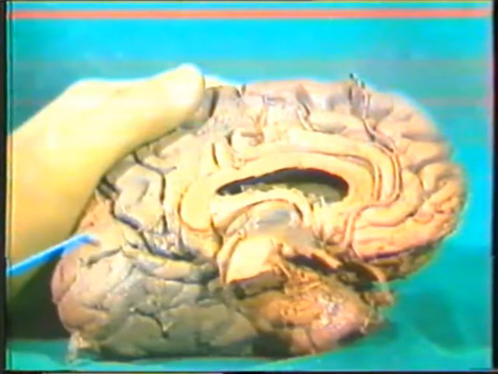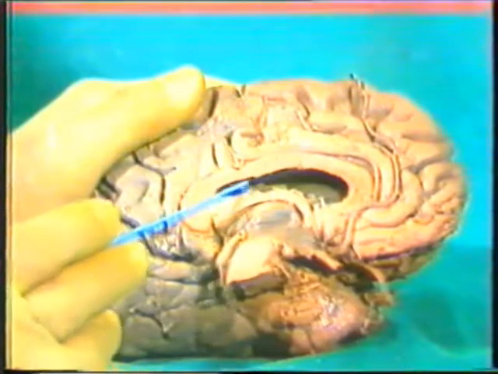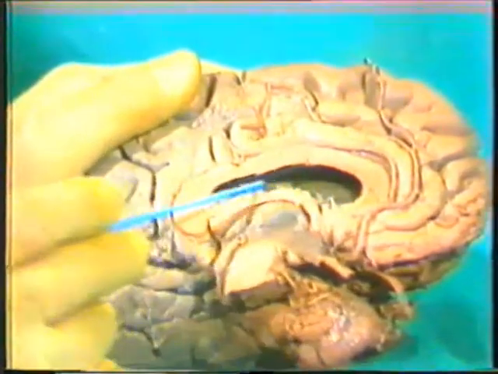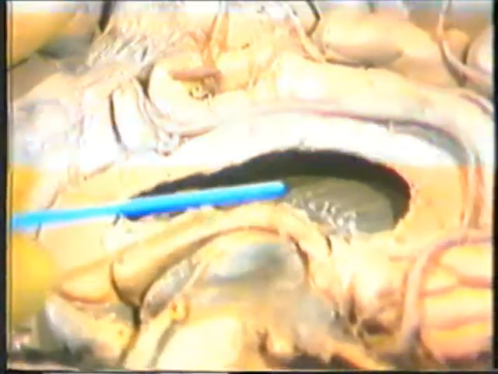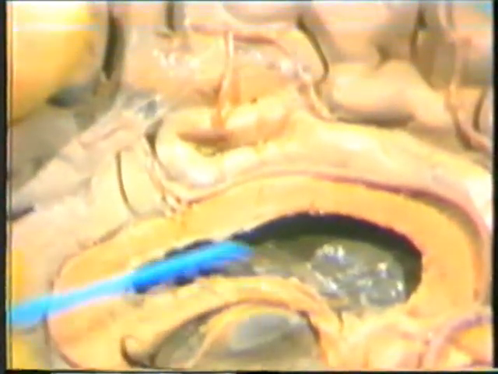This is another specimen with the septum pellucidum removed to show the cavity of the lateral ventricle and the choroid plexus lying on its floor. This is the choroidal fissure between the thalamus and the fornix.